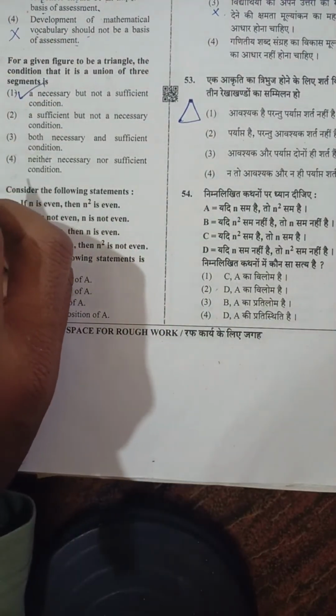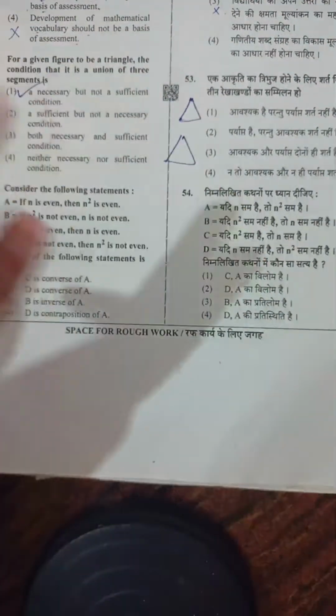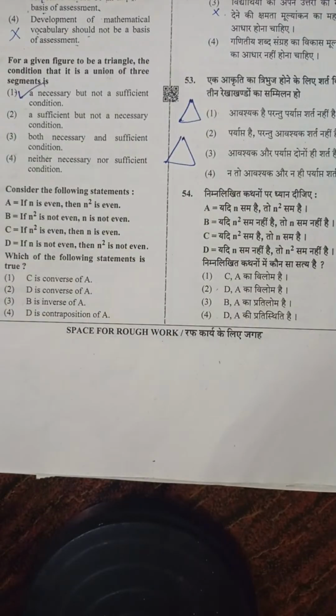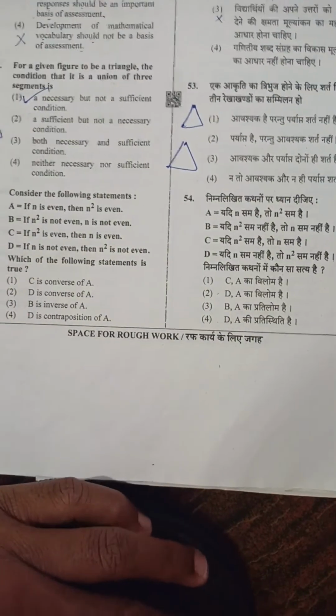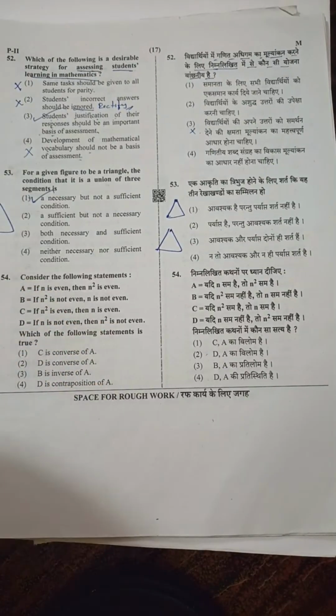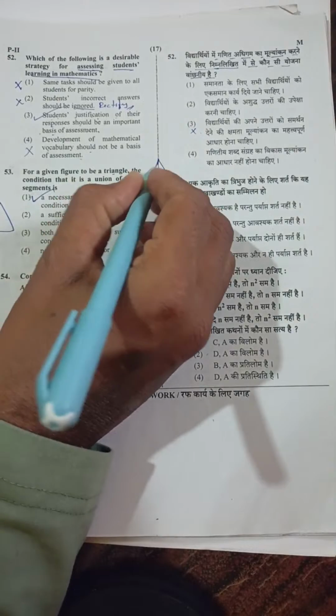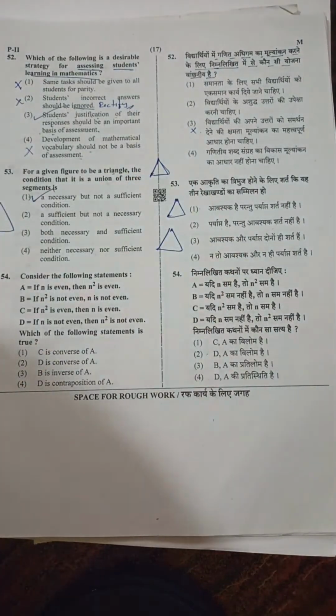So I am going to explain. Please listen carefully. For a triangle of three sides, we need three line segments. That is mandatory. Three line segments are required to draw the triangle. Yes, this makes it the necessary condition. For making a triangle, three line segments are necessary, but it is not a sufficient condition.